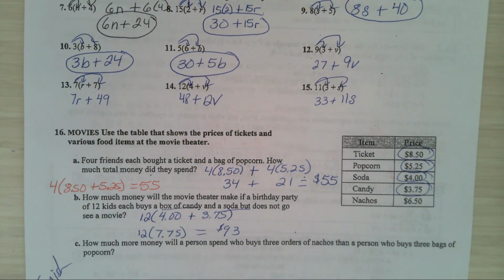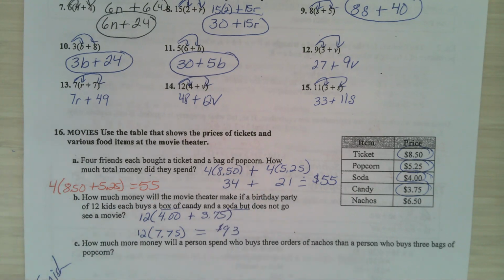You end up with $55. We showed two ways of getting the same answer. In part B, again, you get $93 for that one. And we couldn't figure out why anyone would take kids to a movie theater just to have candy and a soda if they weren't going to watch a movie.